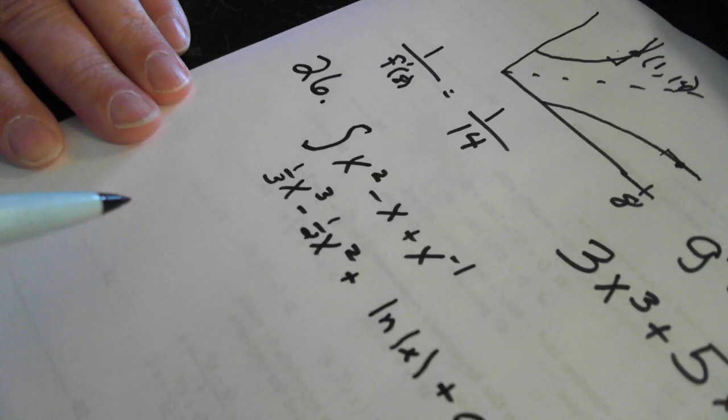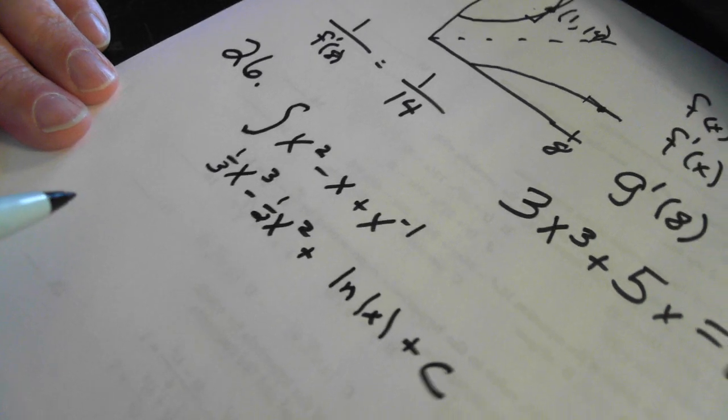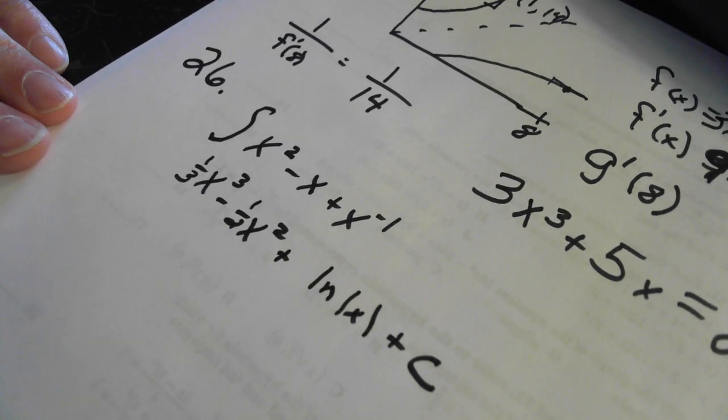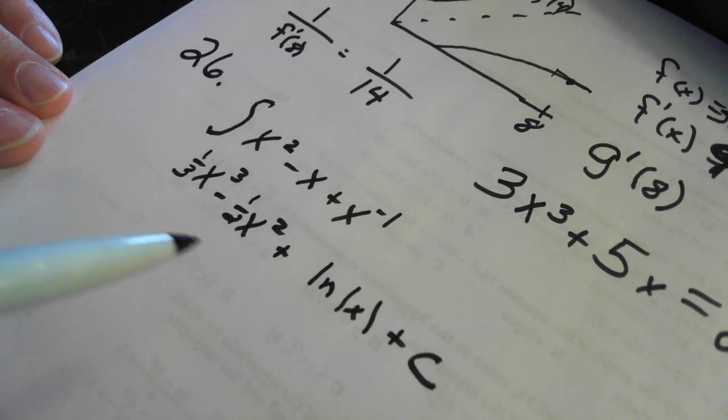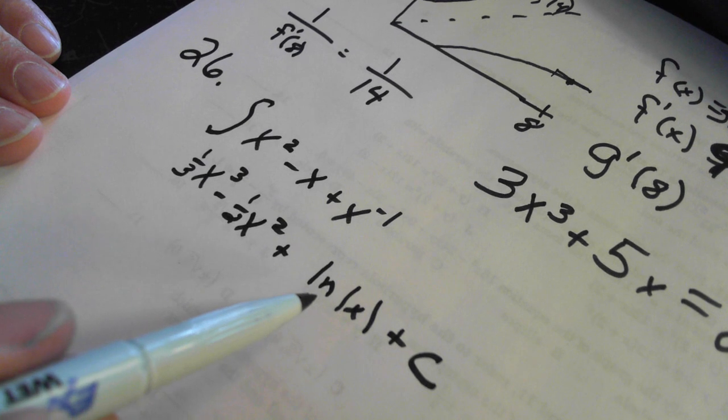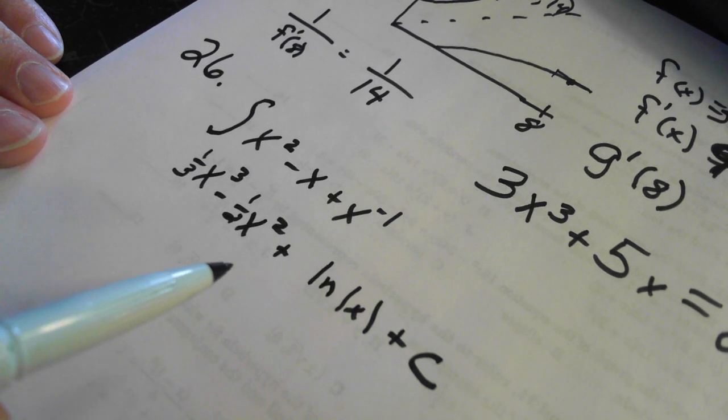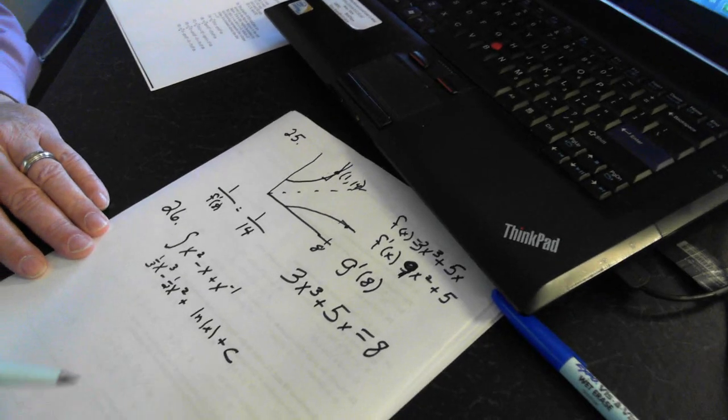Looks like E. Why is that two values? There's the question. Why is that two values? Because you can't take the log of a negative. All right. Was it C? E? E. It was E.